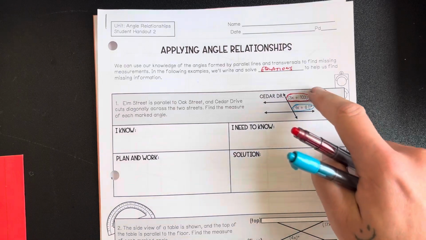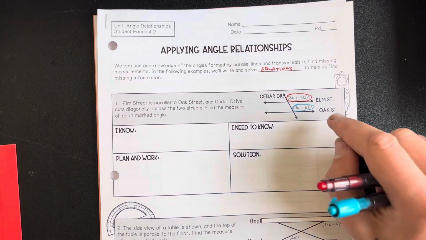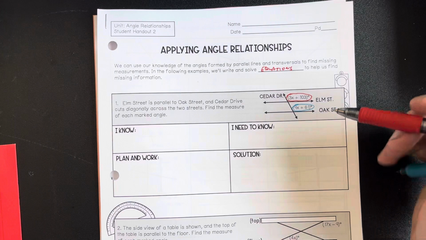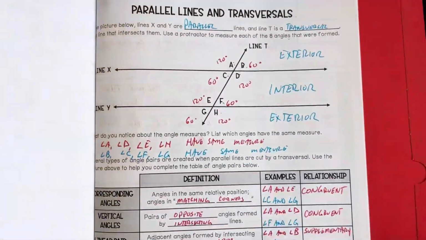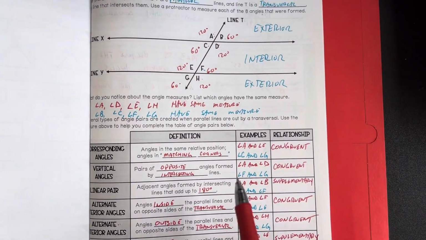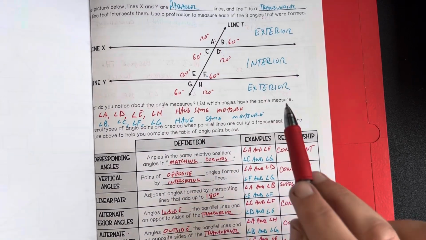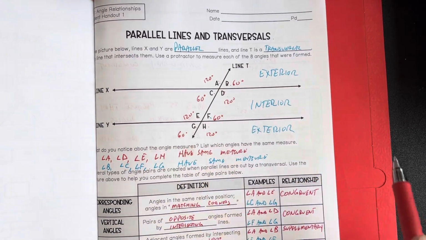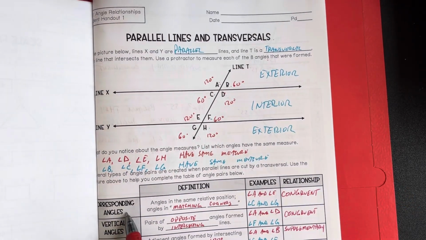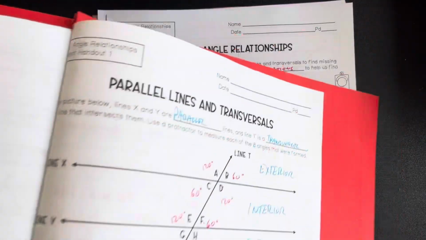So what do I know about these two angles? Again, forget about the x's, forget about the numbers. I'm purely looking at the location of which angles we're interested in. I'm noticing that this one is on top of its parallel line, this one is on top of its parallel line, and they're both on the same side of the transversal. So when I look at my notes, it appears to me that these are angles in the same relative position, or they have matching corners, just like angle A and angle E or angle B and angle F. So these are corresponding angles and their relationship is that they are congruent. Congruent means they have the same angle measure.